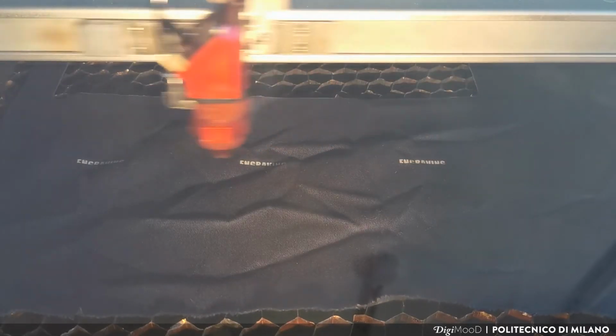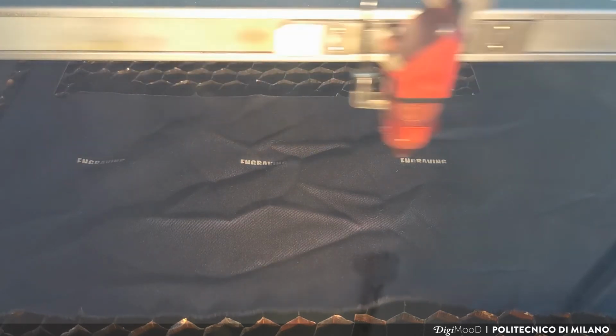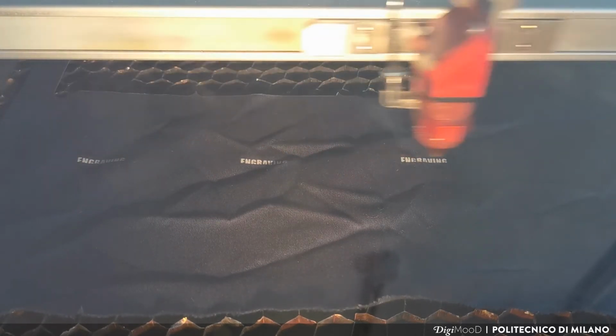So, during this lecture we have explored the possibilities offered by this particular technology. And in conclusion, I want to show you this video that displays the laser cutting process in real time during the production of one of the modules in the previous image.